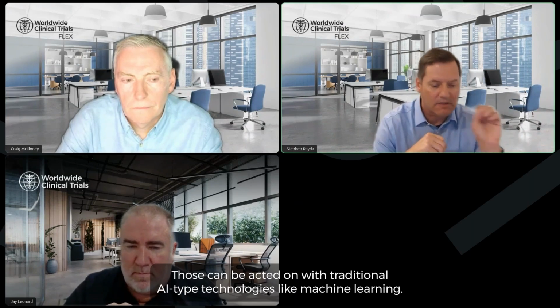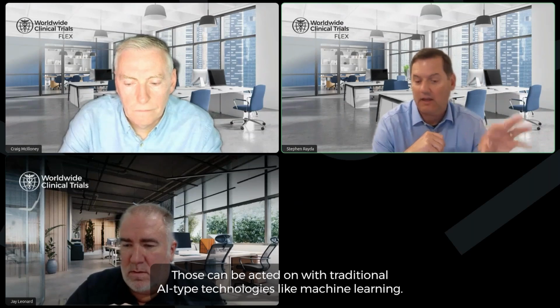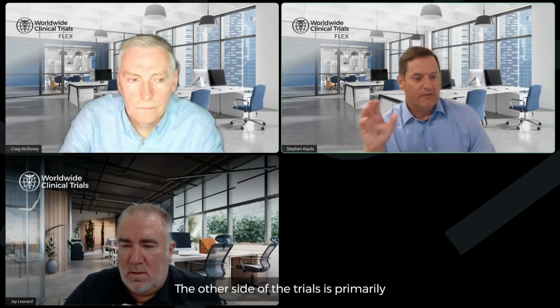The challenge that we've had in the past was that studies are composed of two things from a data perspective. Plain data, like endpoint data coming in, can be acted on with traditional AI technologies like machine learning. The other side of the trials is primarily document based, and leveraging traditional models on pure unstructured data has been a huge challenge.